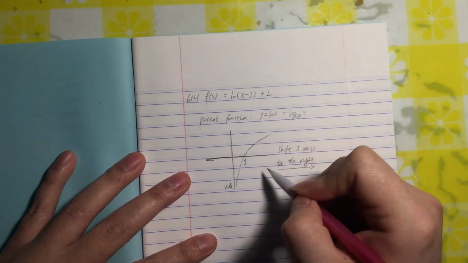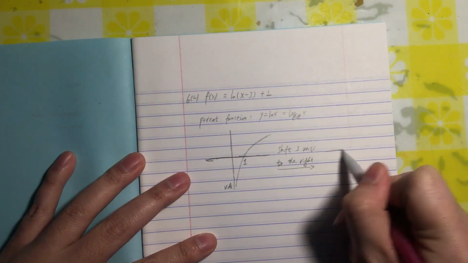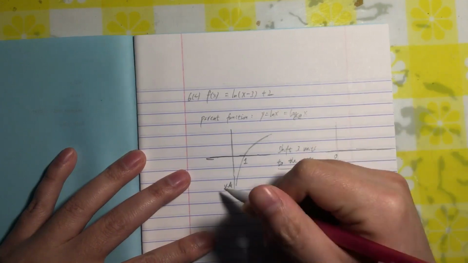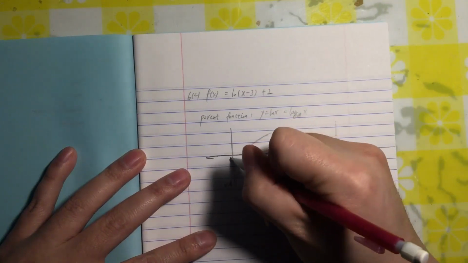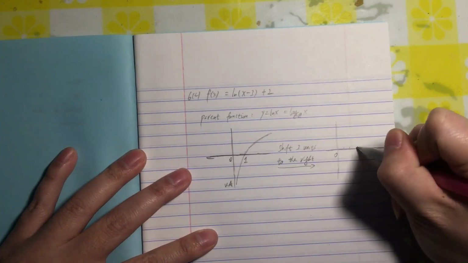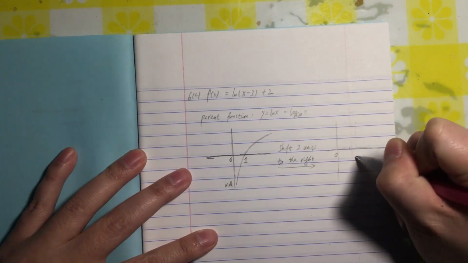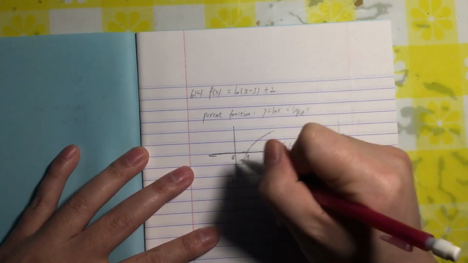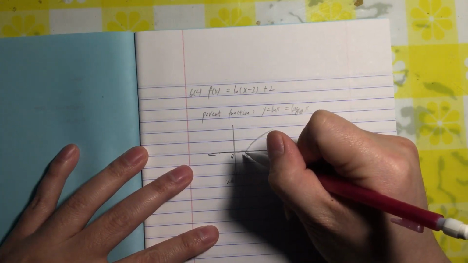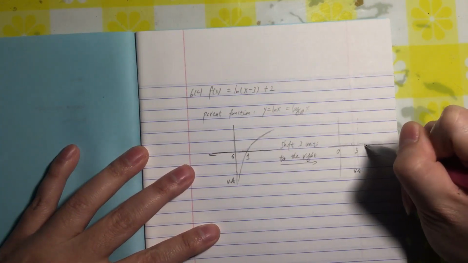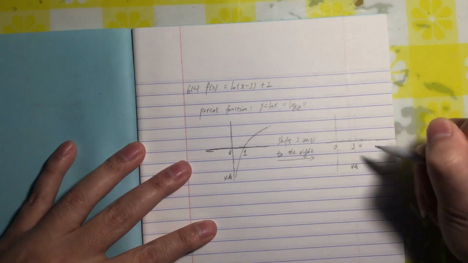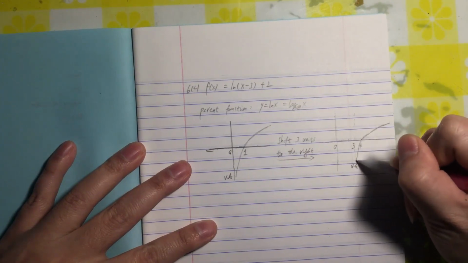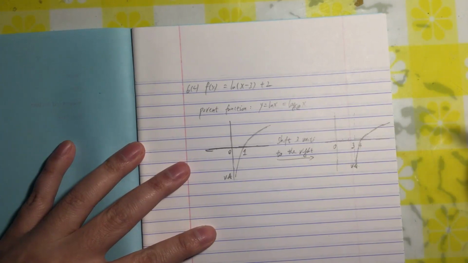If I shift it 3 units to the right, it becomes 3. That's the new vertical asymptote. This point was 1. If I shift it 3 units to the right, it becomes 4. And the graph stays the same shape.